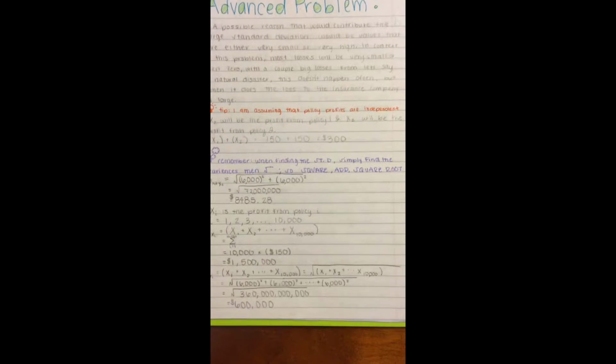Now, remember it asks for the standard deviation, so we have to remember that the standard deviation simply finds the variances, and then you square root it. So square root, which I worked out here, and that's what it yields. For part C, it asks if the company writes 10,000 of the policies, what are the mean and standard deviations of the annual profit?